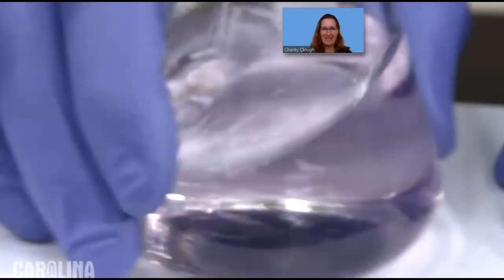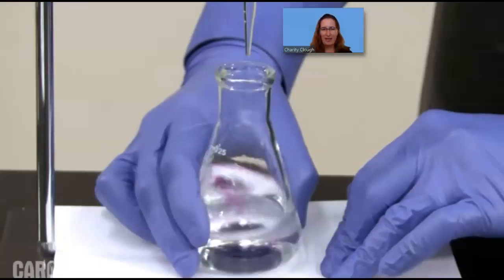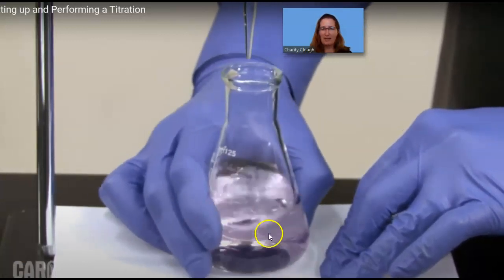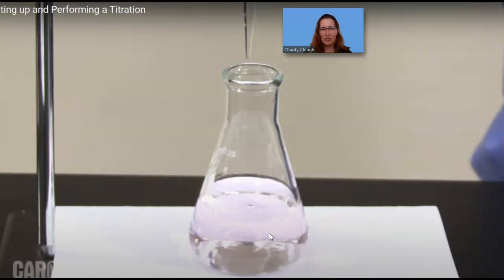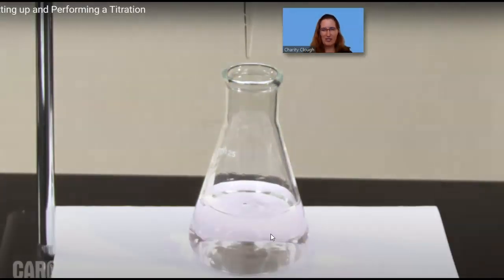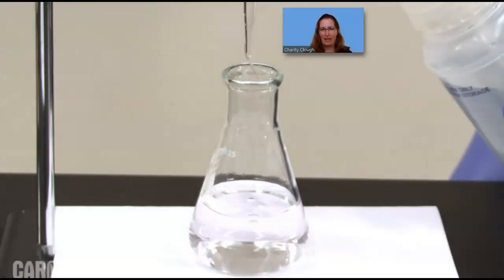If you guys get the chance to experience this, you'll find the joy of getting that exactly right equivalence point where you get a faint pink that sticks in your solution. And you'll probably experience the agony of getting impatient and going too fast and having it turn really dark pink.